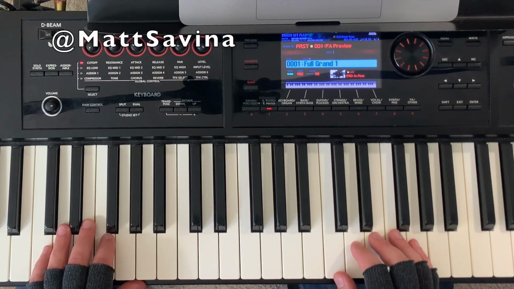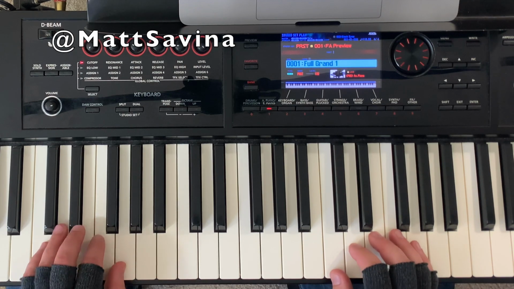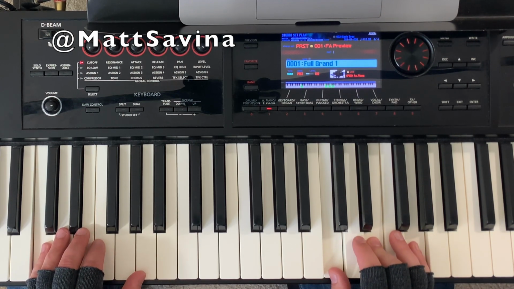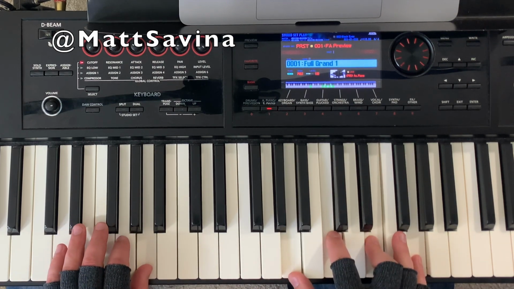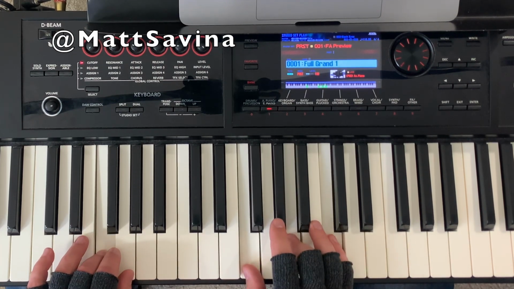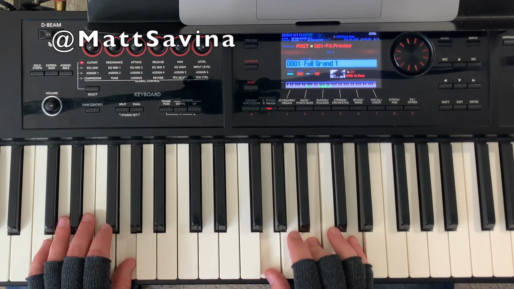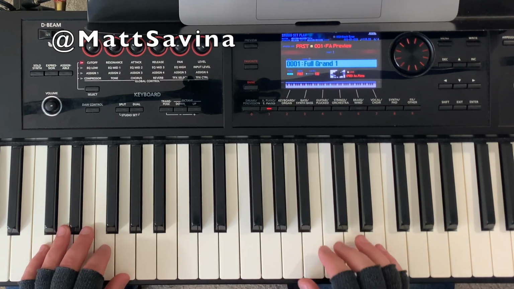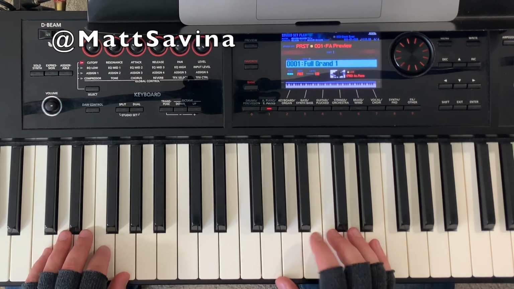Now compare if we use all root chords versus the inversions that I showed you. Here is every chord in root position. C, A minor 7, F, and G. Doesn't sound bad, but now let's compare it to the inversions that we used.